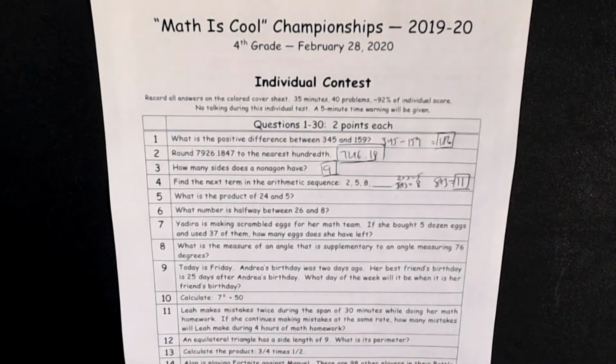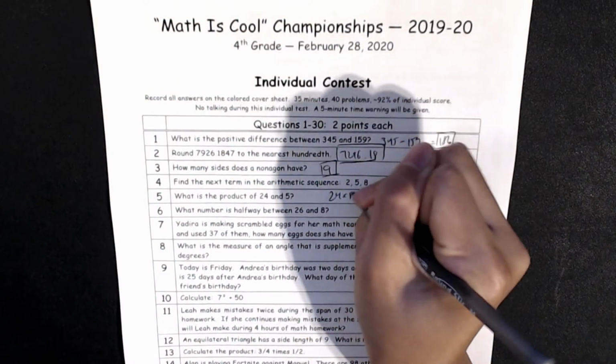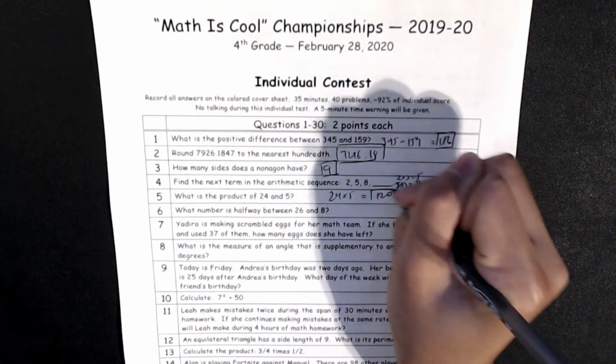Question 5. What's the product of 24 and 5? Product means the same thing as multiplying, so the product of 24 and 5 is just 24 times 5 equals 120, which is our answer.